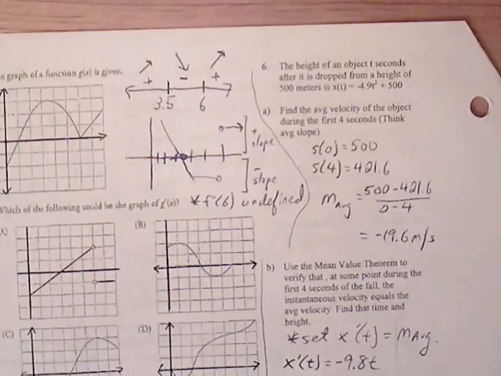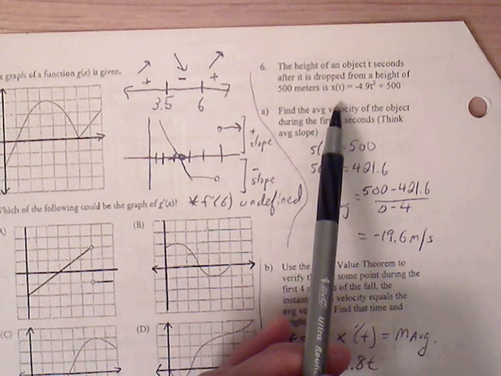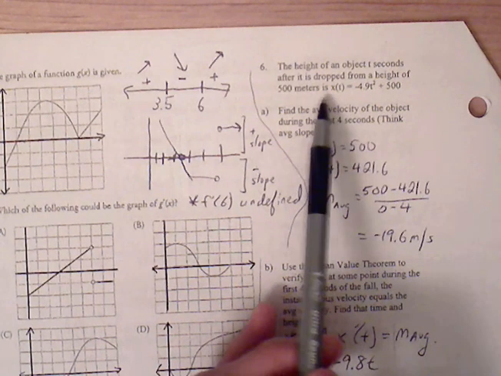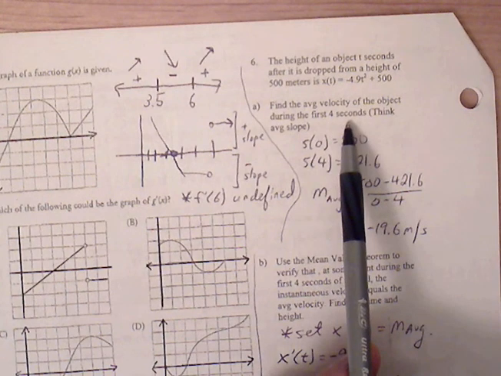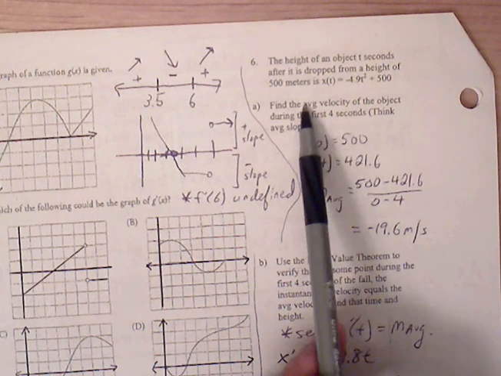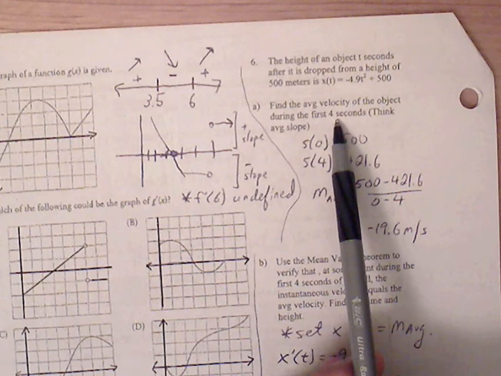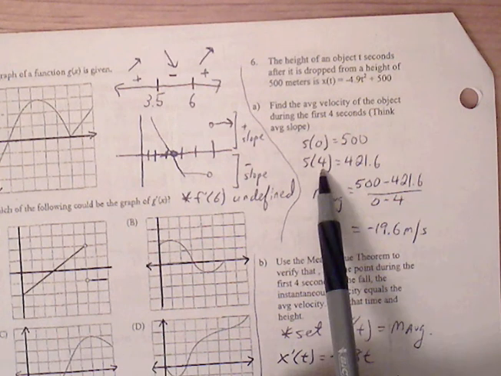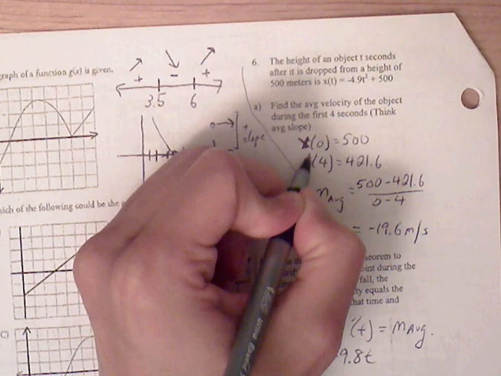Okay, number 6, the height of the object after t seconds after it is dropped from a height of 500 meters is given by h of t. Find the average velocity of the object during the first 4 seconds. So average velocity is simply going to be the change in position over the change in time. So we're just going to find the slope between the endpoints, and the endpoints is given with the 0 second and the 4th second. So we plug 0 and we plug 4 back into the position function. So this should actually say x of 0 and x of 4.